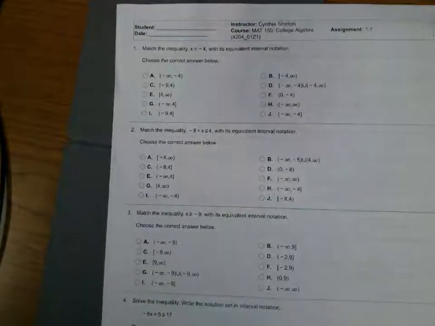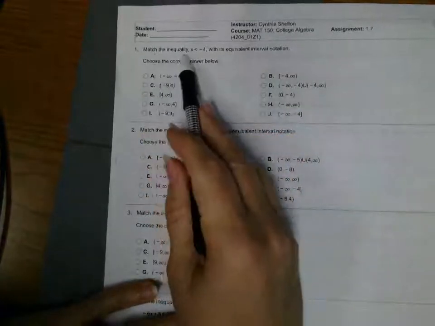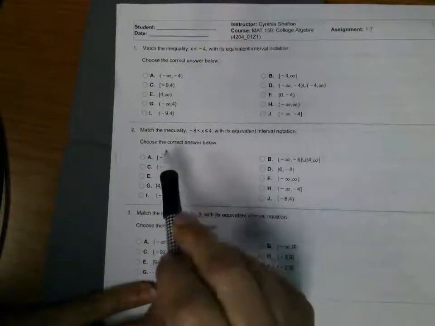Okay, so we're back working some of the sample problems from your homework. This is over the inequality section, so section 1.7. So first of all, we start with just the idea of looking at it as an inequality and what does that look like in interval notation.